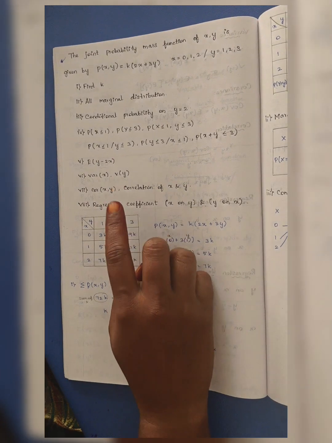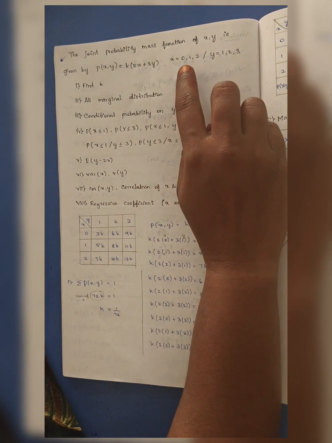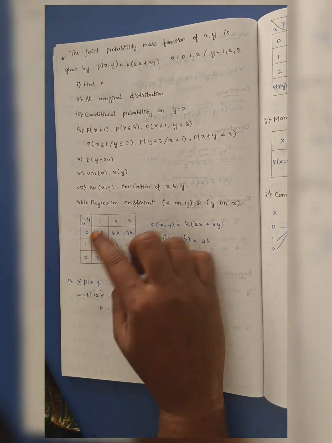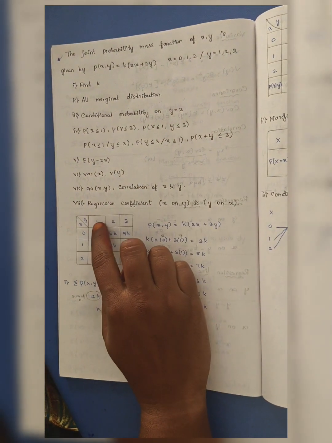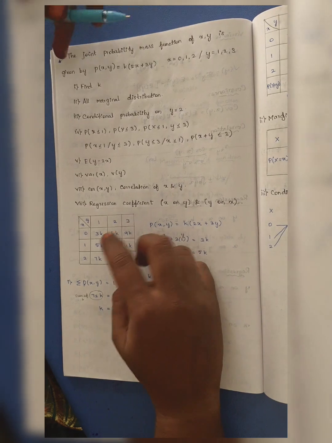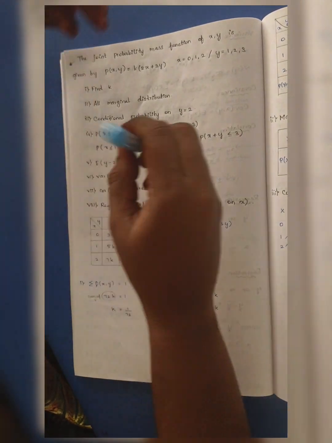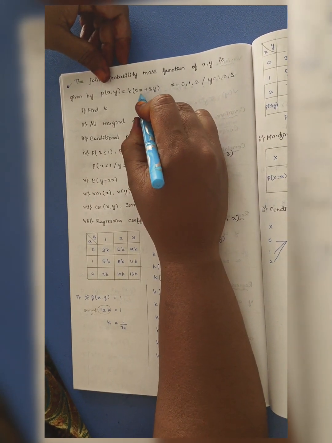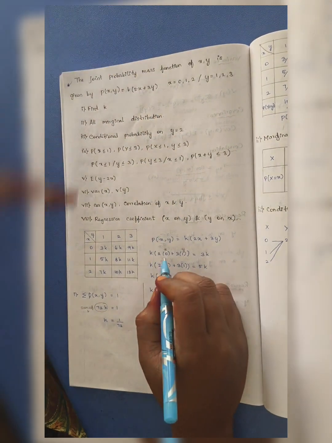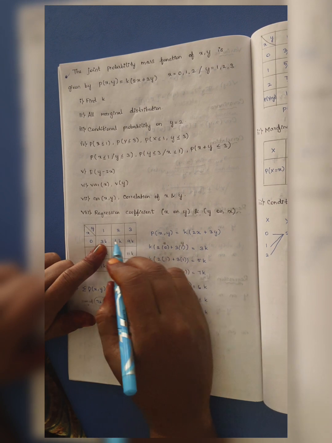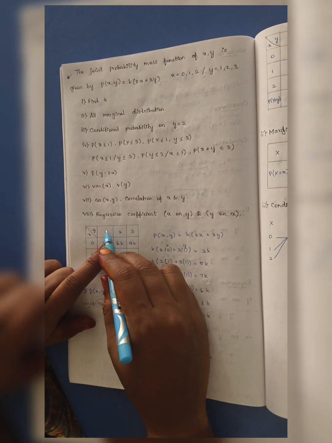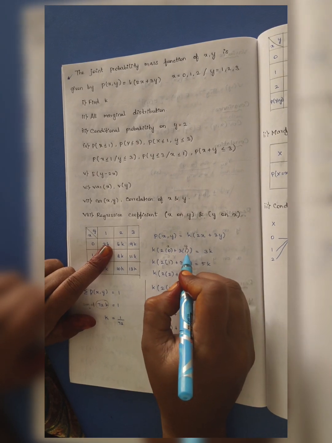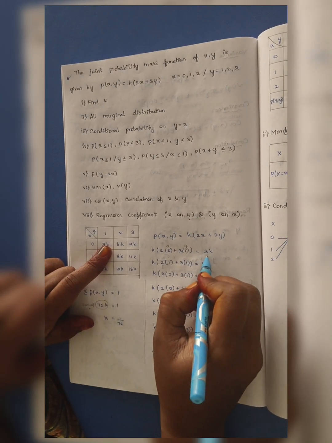The table is not given in the question. So the key point is the given x values are 0, 1, 2. Write x values as 0, 1, 2 and y as 1, 2, 3, and the in-between values you can fill using this function k into 2x plus 3y. In the first position, x value is 0 and y value is 1. Substitute x value 0, y value 1 in the given function. So the answer received is 3k.